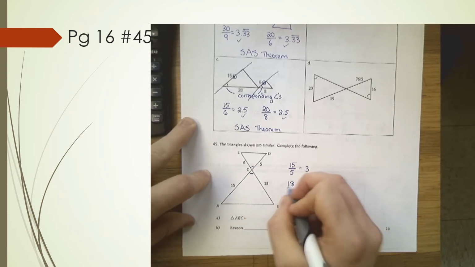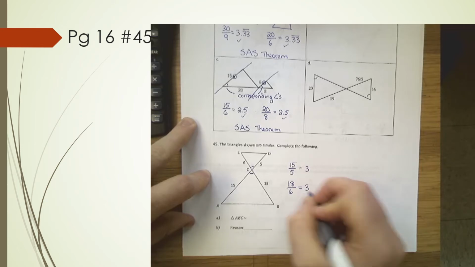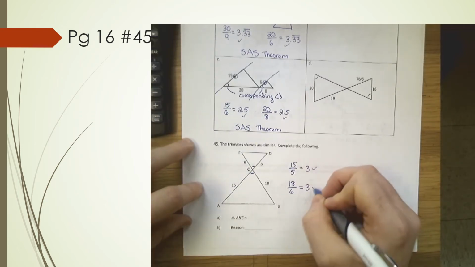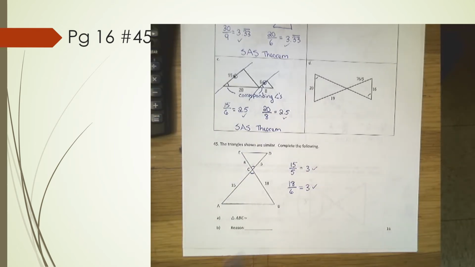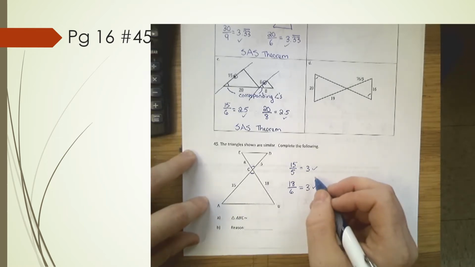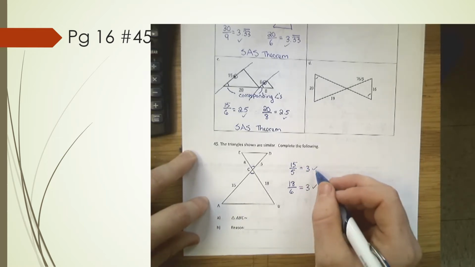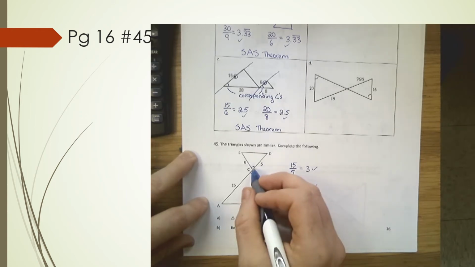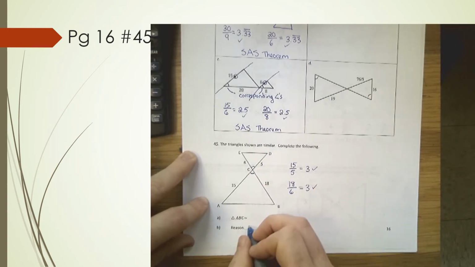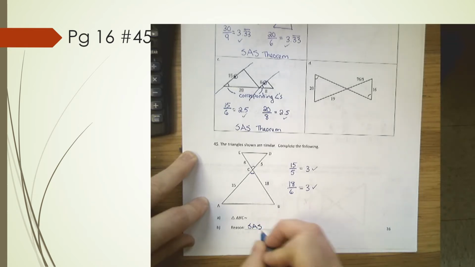So 18 divided by 6 also equaled 3. So these are proportionate. Now I knew the 15 went with the 5 because 15 was the smaller side here, so I know it has to go with the smaller side over there. So now you found your sides are proportionate and you found one angle. So the reason why these are similar is because of side angle side.